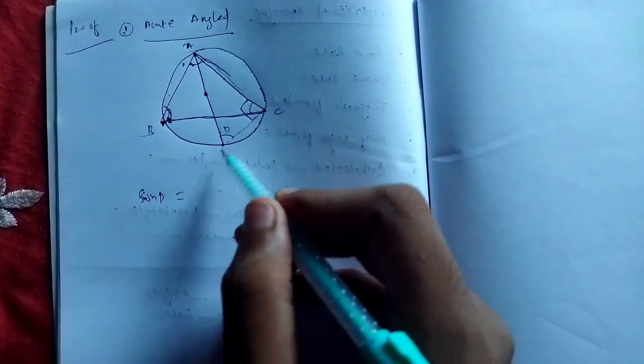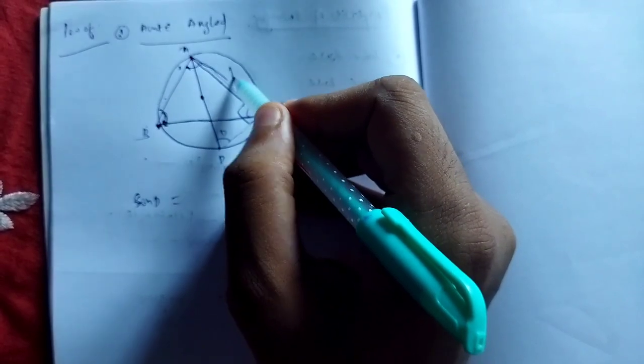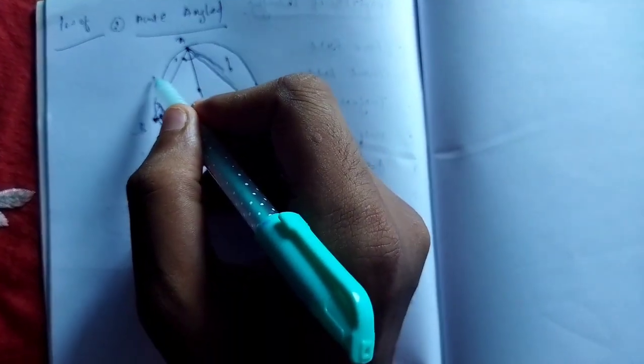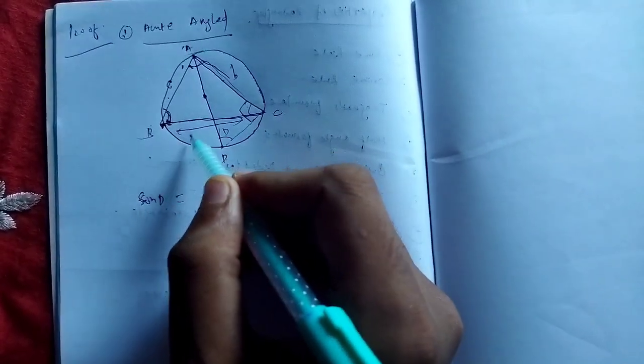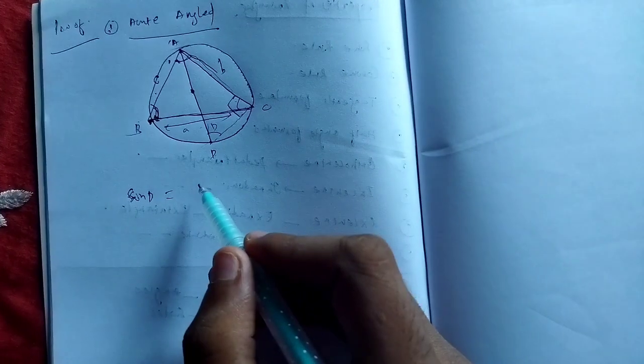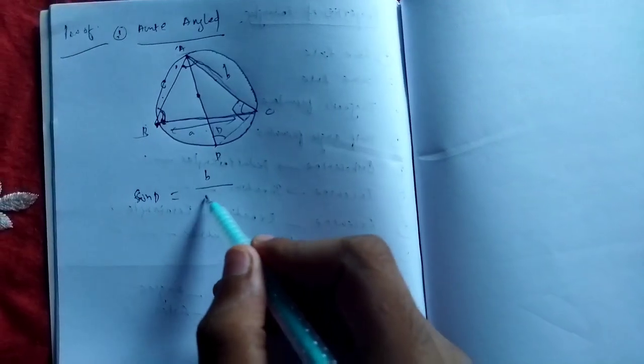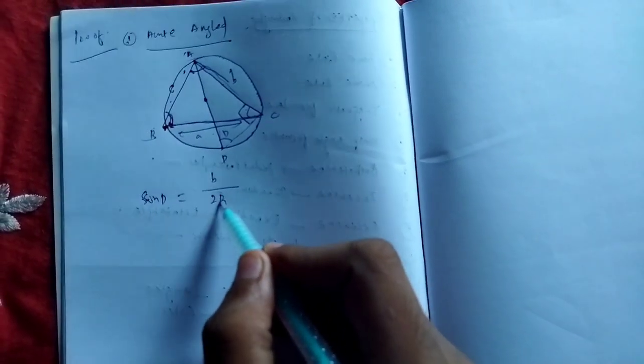Sine D equal to the side opposite to the vertex. Angle B is b, it is c, it is a, and sine D equal to perpendicular by hypotenuse. So b by hypotenuse is nothing but diameter, so it's 2R, right?